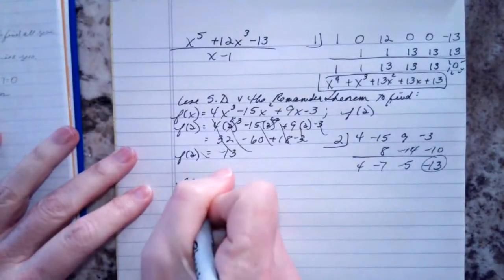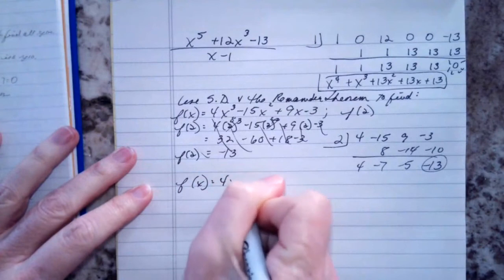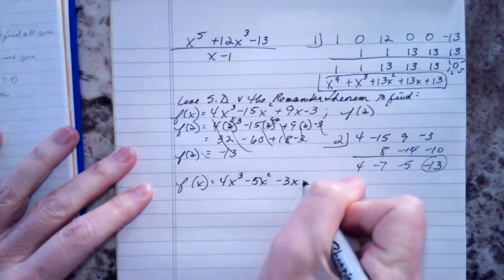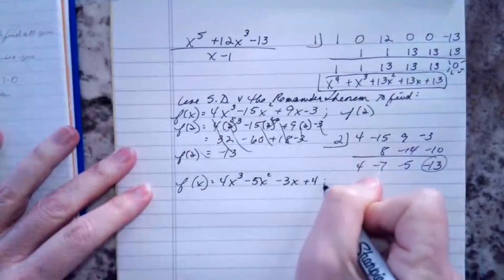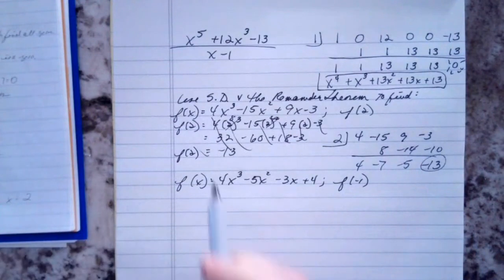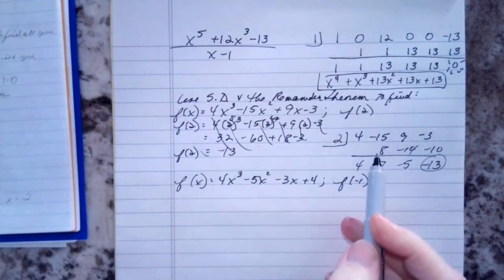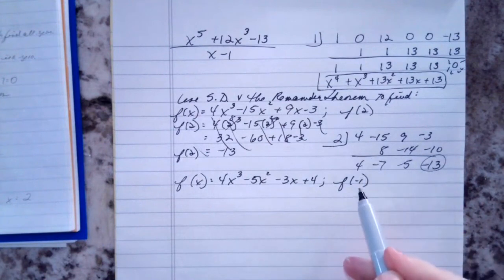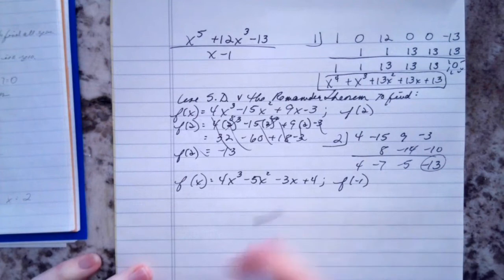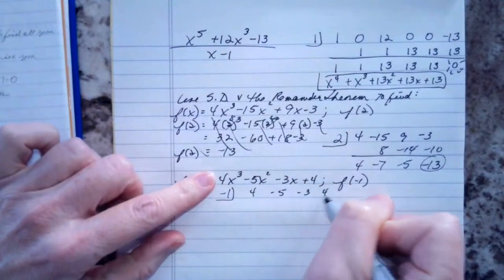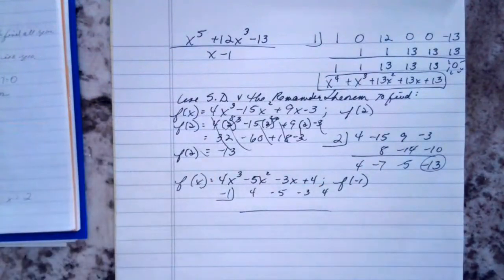Let's try that again. Let me give you f of x equals 4x to the third power minus 5x squared minus 3x plus 4, and you're asked to find f of negative 1. Let's not plug it in. Let's just do synthetic division, knowing that the remainder will be the same as if we plug in f of negative 1. So put negative 1 in a little corner, grab these numbers, and go for it.